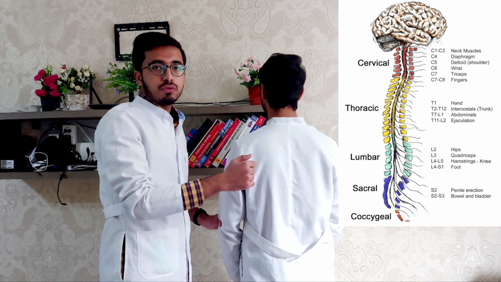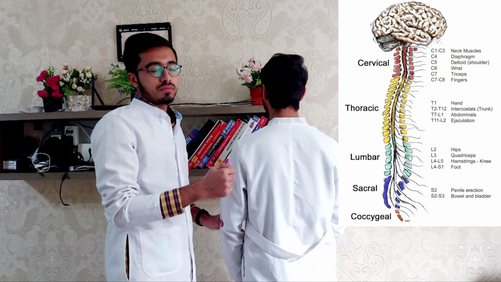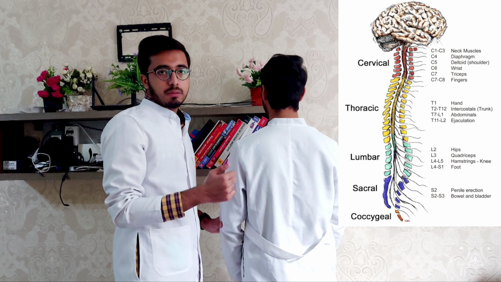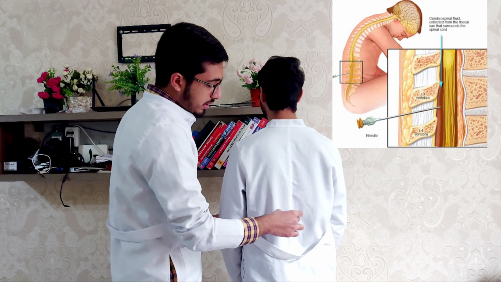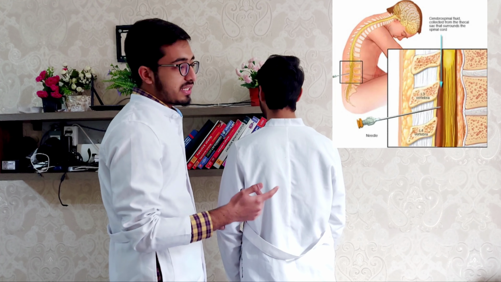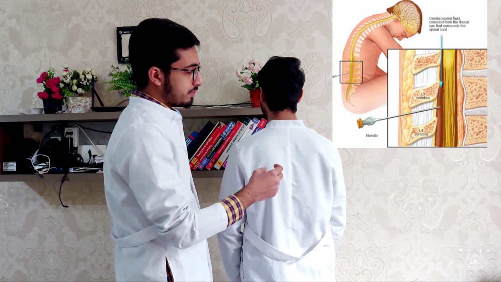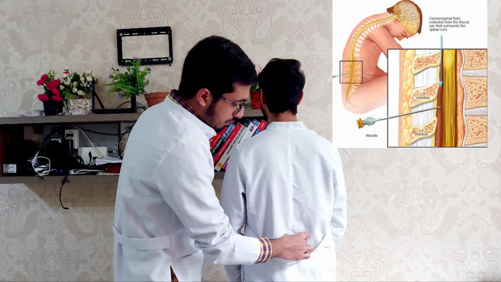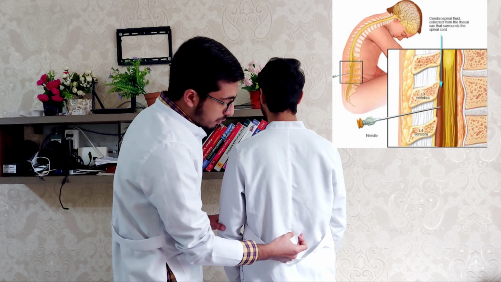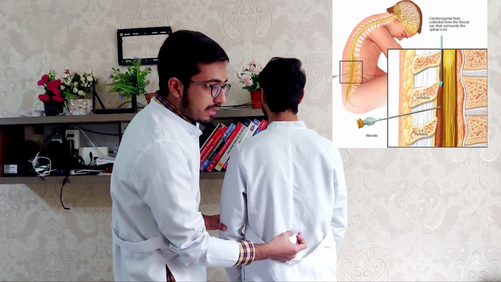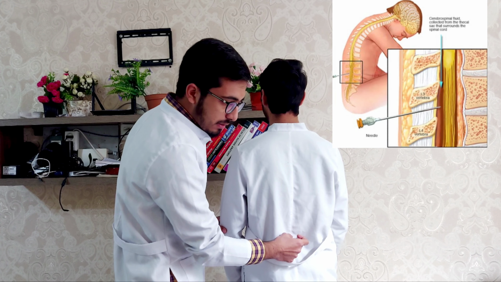If there is any blockage, we can find it by this Queckenstedt method. First of all, we have to do a lumbar puncture. Lumbar puncture is also called spinal tap. A spinal tap is defined as taking a sample of CSF, cerebrospinal fluid, from our spinal cord. We insert a needle between the L4 and L5 vertebrae.